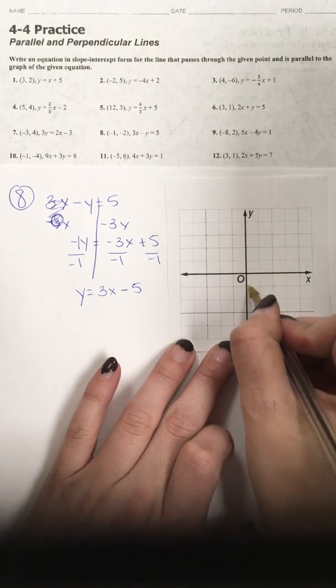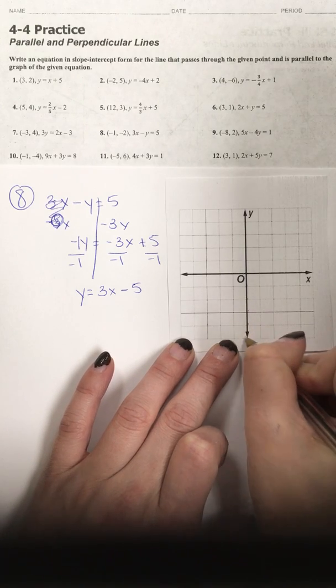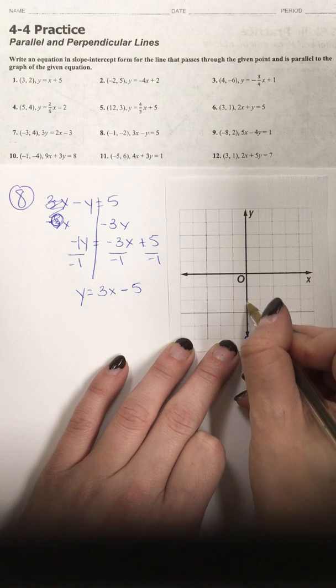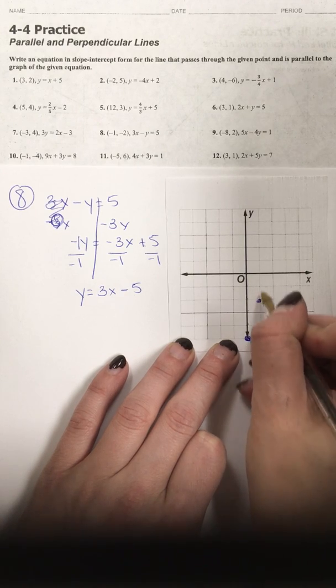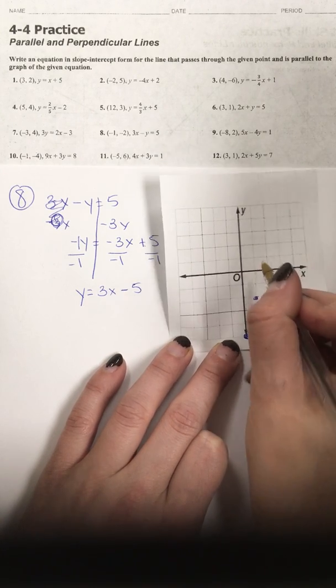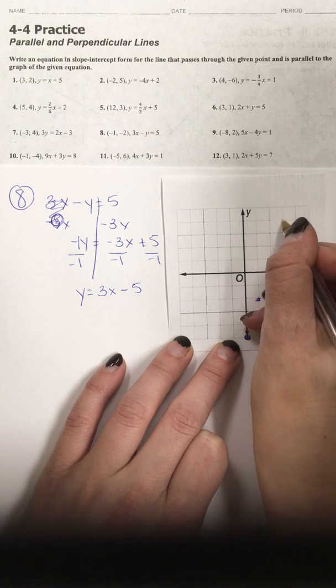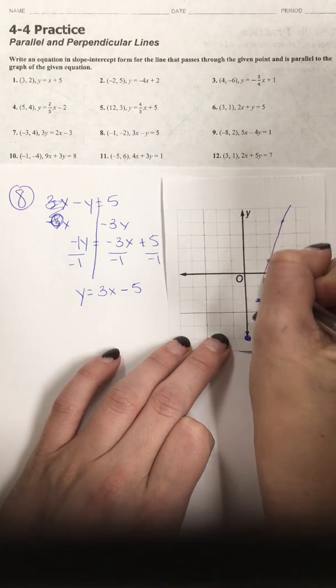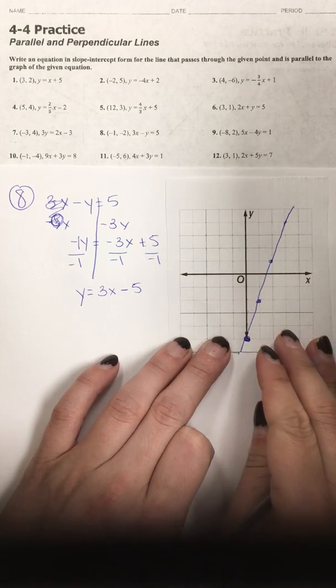And it would look like 1, 2, 3, 4, 5. My y-intercept is at negative 5 because that's my b. And my slope is 3 over 1, 3 over 1, 3 over 1. And so that line will look like that, okay?